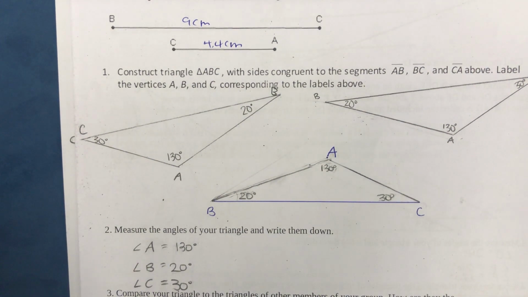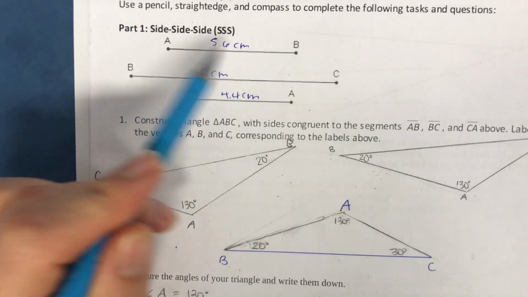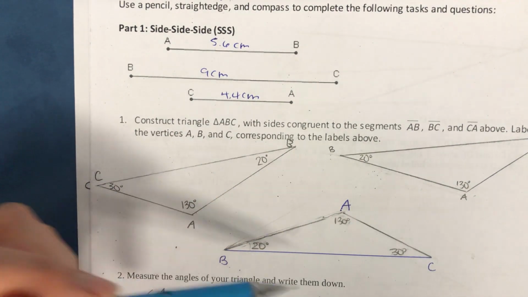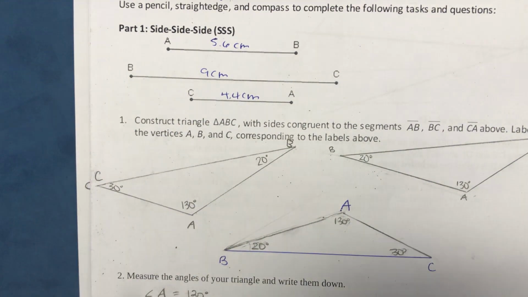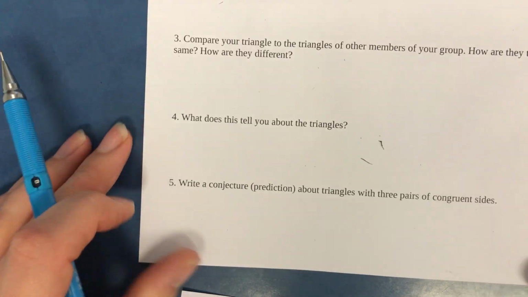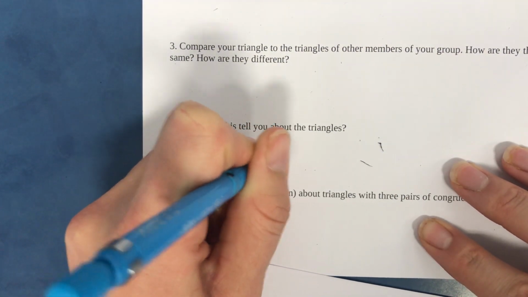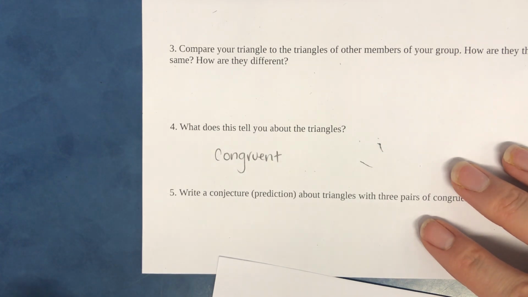So normally I would have had you each do your own triangle and then compare it with each other and see this for yourself. So that's why I drew multiple triangles to show you that however someone interprets drawing it, if they stick to the original information and keep their segments the same, then the triangle side lengths and angles will end up equal. So that's what our answer to number 4 is. What does it tell us about the triangles? It tells us that they're congruent. Remember, congruent means equal to each other.